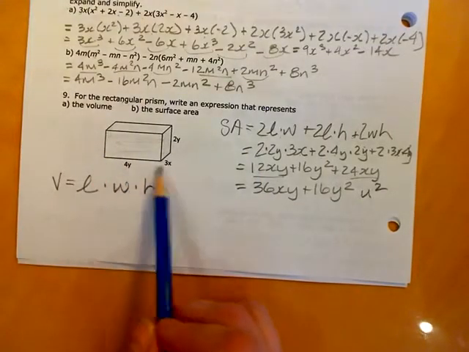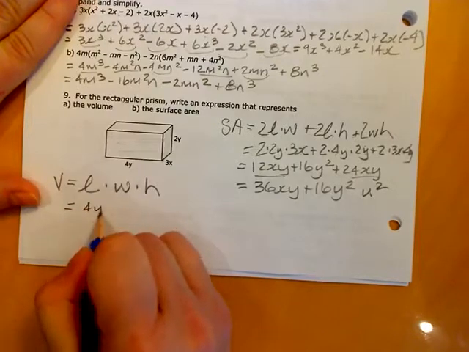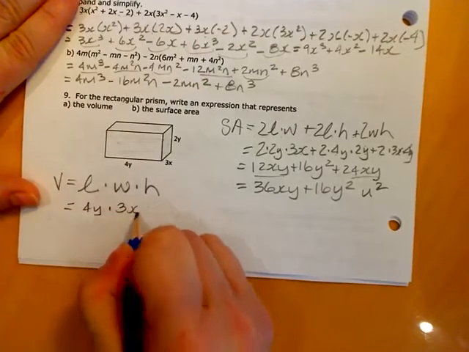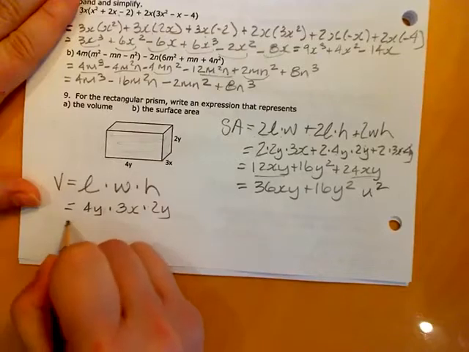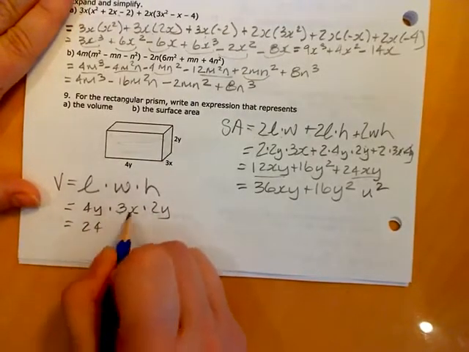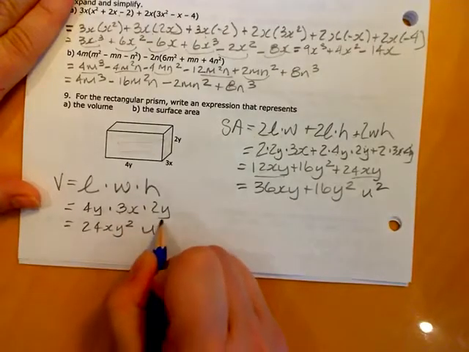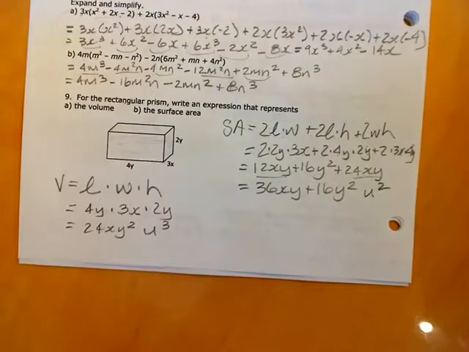Here we're going to do volume as length times width times height. So we've got 4y times 3x times 2y. 4 times 3 is 12 times 2 is 24. Y times x times y is xy squared, and that's units cubed. And that is our first lesson on polynomials.